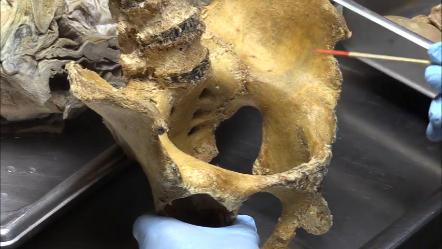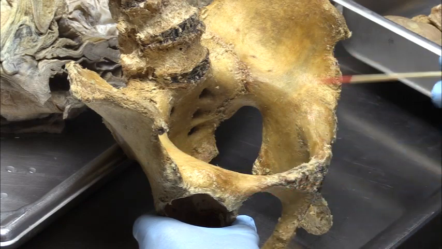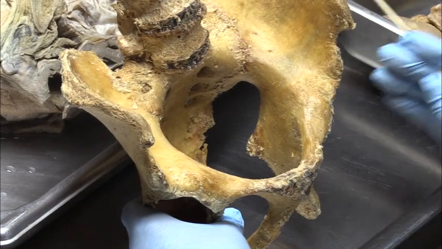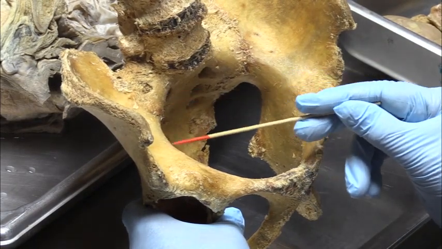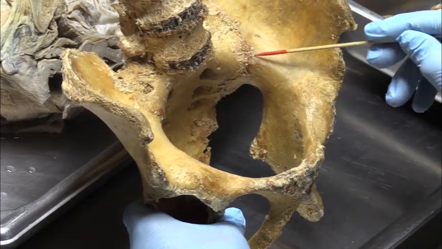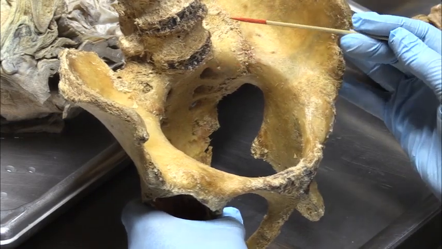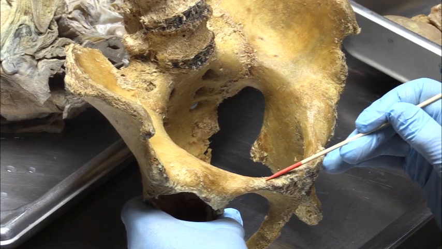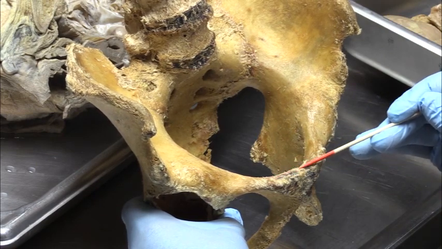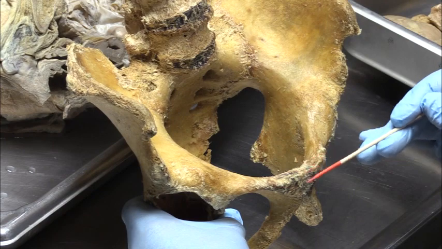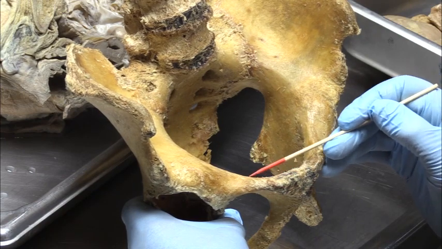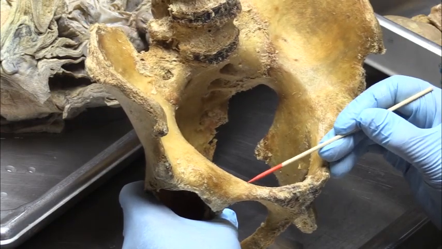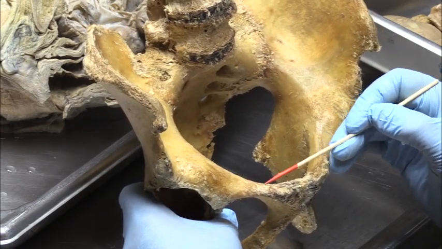Remember that there is a false pelvis and a true pelvis. When we talk about the pelvic cavity, we're talking about everything inside this pelvic brim. The pelvic brim consists of the pubic crest right here, or you can say the pubic symphysis. Then we go into this sharp line here, right? That's the pectineal line.